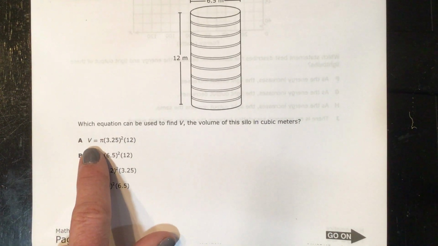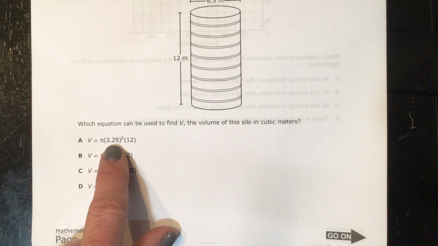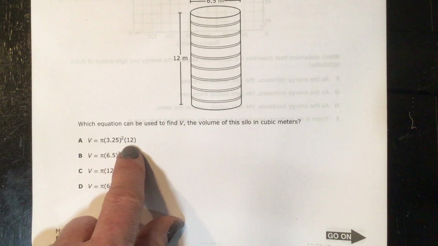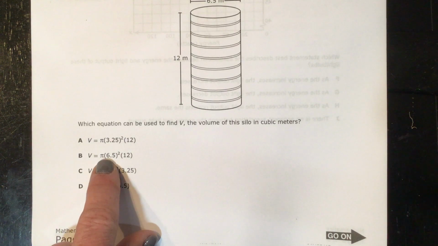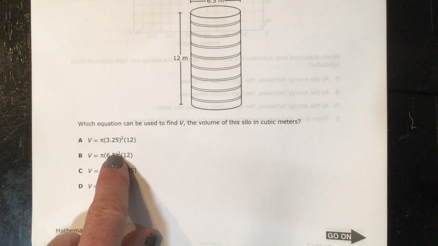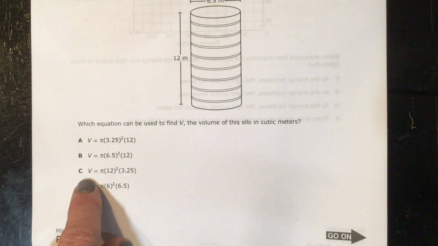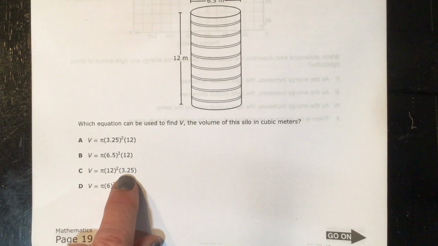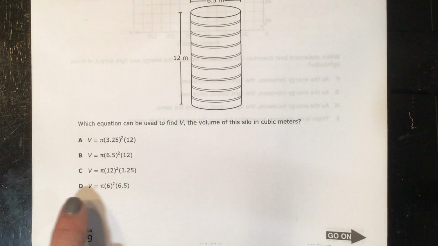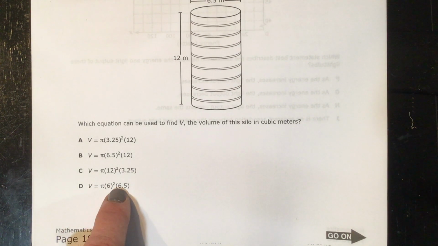A. V equals pi times 3 25/100 squared times 12. B. V equals pi times 6 5/10 squared times 12. C. V equals pi times 12 squared times 3 25/100. D. V equals pi times 6 squared times 6 5/10.